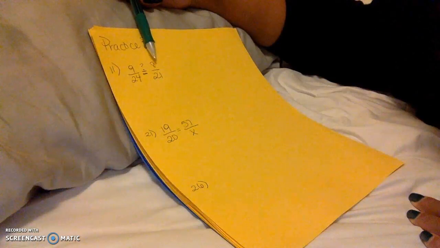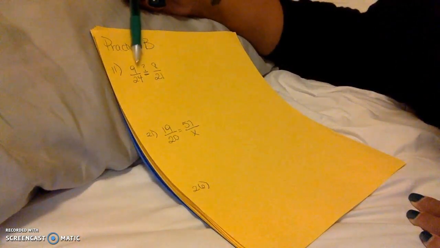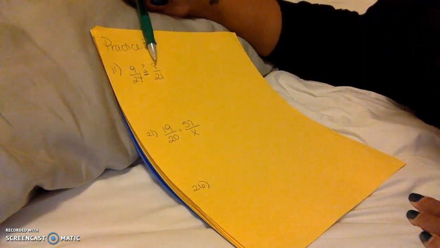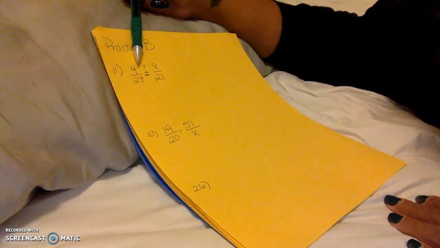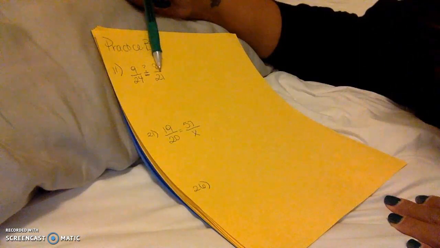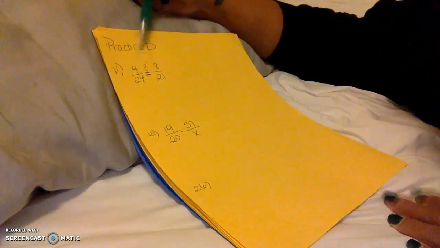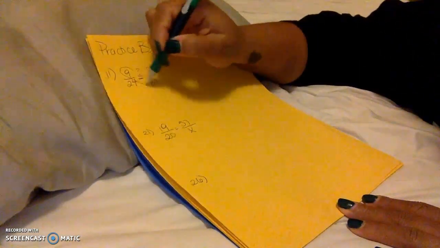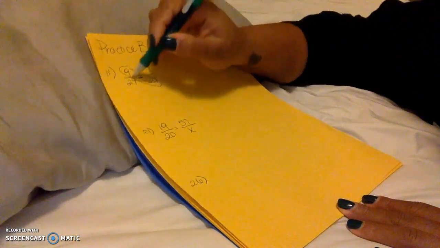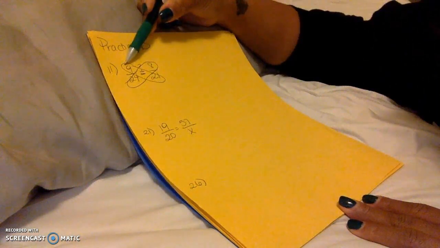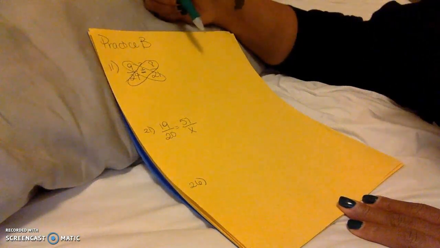A proportion is two or more equivalent ratios, and it has an equal sign with a question mark on top to see if these two are equivalent to one another. In class, I showed you cross multiplication to prove whether or not they're true. That means if I multiply 9 by 21 and 8 by 24, if I get the same product, then these two indeed would be proportional.